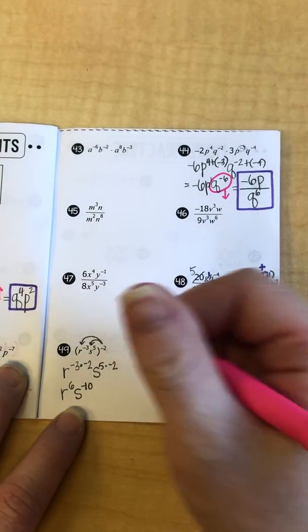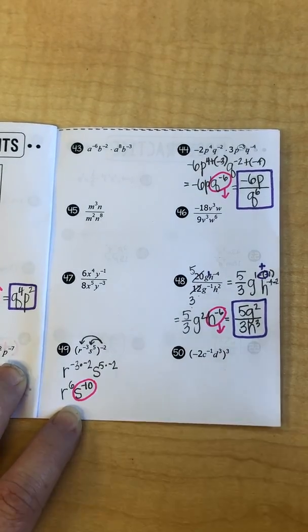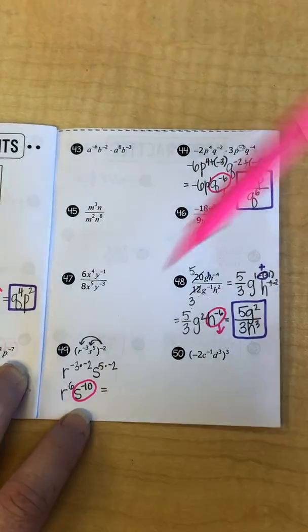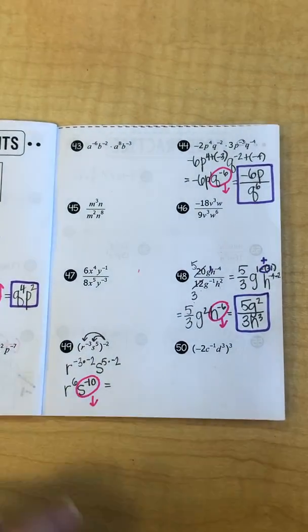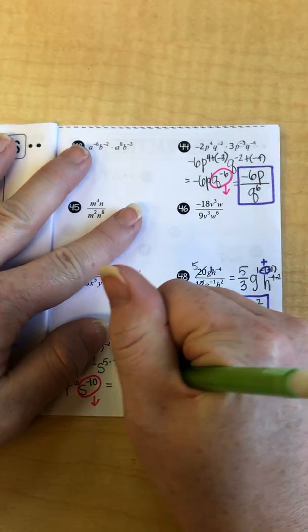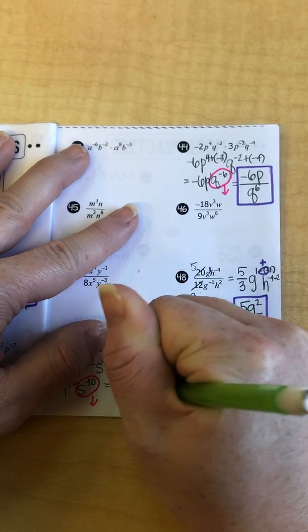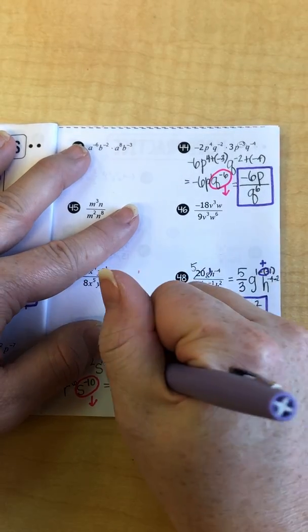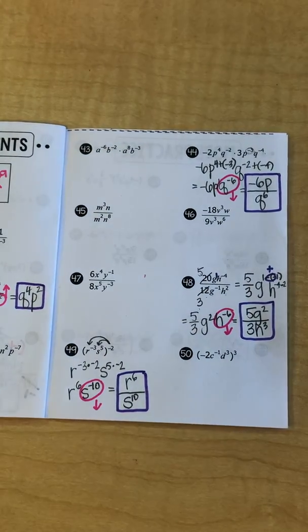The only problem I see is this negative exponent right here, s to the negative 10 power. We do not like negative exponents. So I'm going to drop the s to the negative 10 to the denominator so that it creates a positive exponent. So r to the 6th power divided by s to the 10th power.